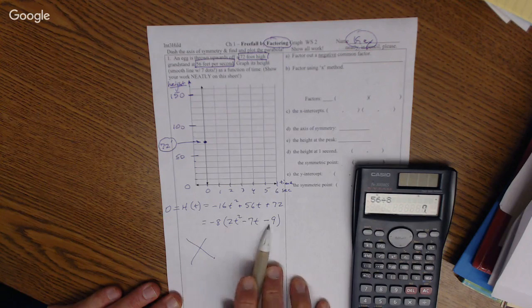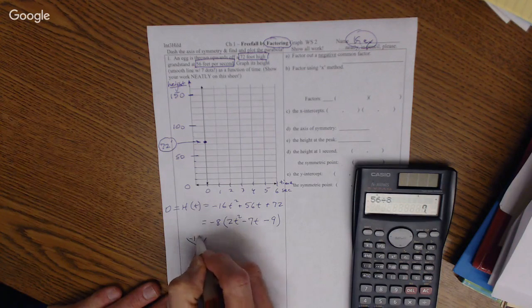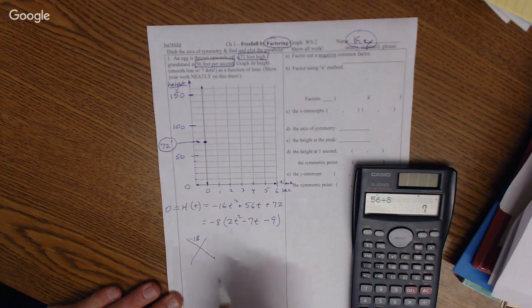I'm going to multiply 2 times negative 9 and get negative 18. And then I'm going to write negative 7 at the bottom. So now I'm going to say what two numbers multiply to negative 18 and add to negative 7. And that's not too hard. It's going to be negative 9 and positive 2.